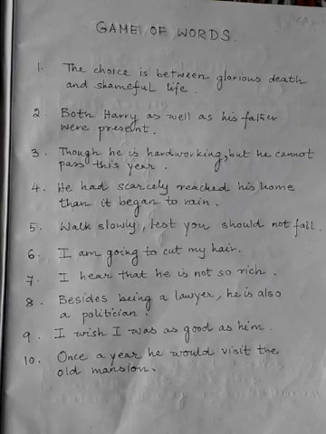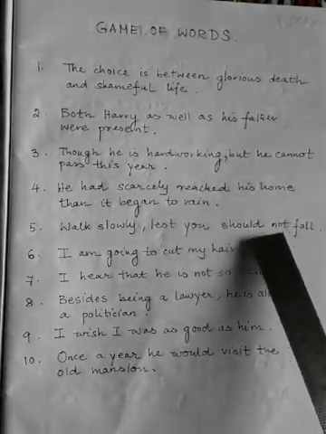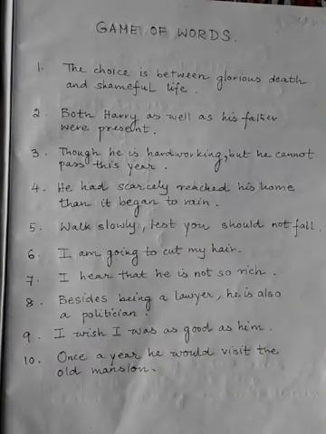Number five is, walk slowly lest you should not fall. So there is a word lest. When you are using the word lest, you should not be using the negative word not. So it will be walk slowly lest you should fall. So the word not has to be omitted. So walk slowly lest you should fall. The not is understood. So you must not fall. So when you're using should, then you omit not.